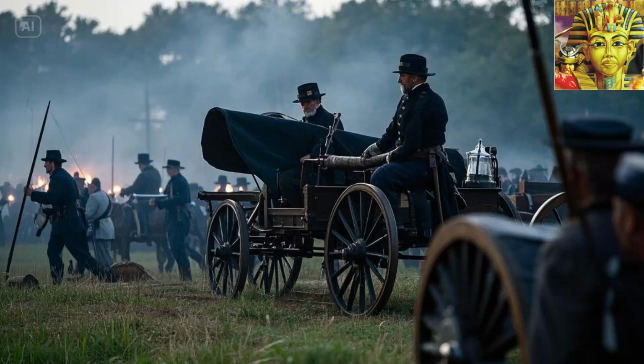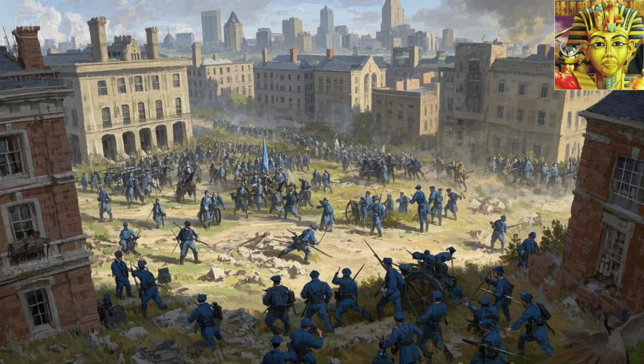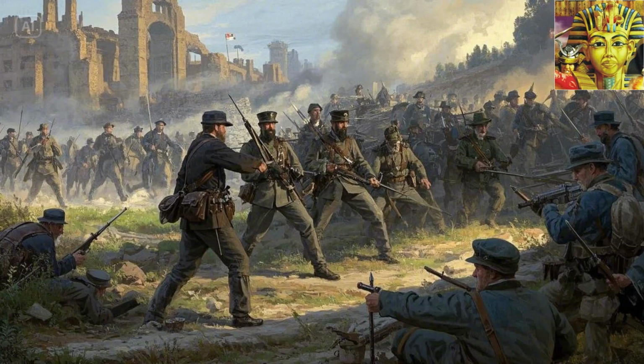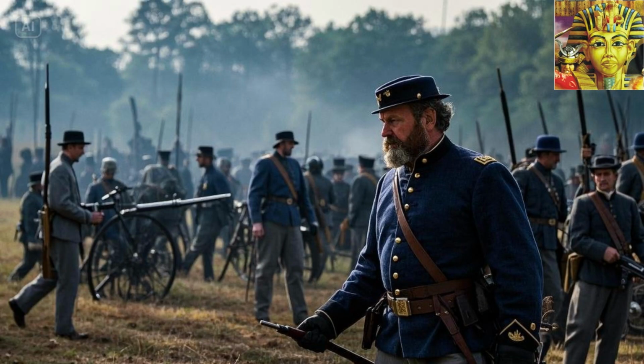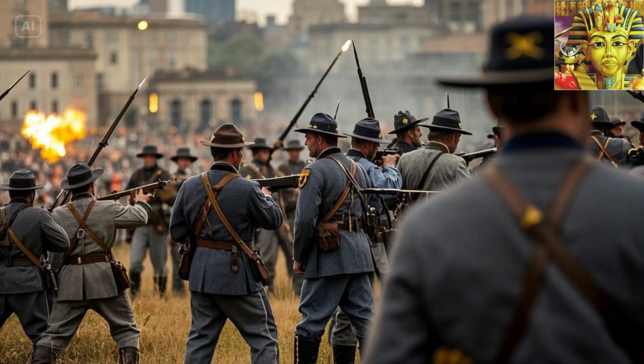The impact on Confederate morale and strategy. The fall of Atlanta was a devastating blow to the Confederacy. The loss of such a vital city undermined Southern morale and weakened the Confederate war effort. It also had political ramifications, as the Union victory bolstered Northern support for President Abraham Lincoln and his administration, particularly in the lead-up to the 1864 presidential election.